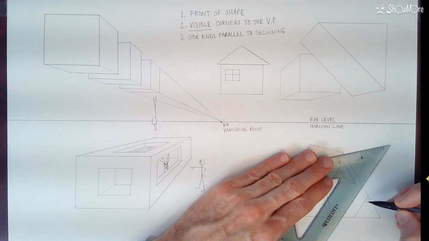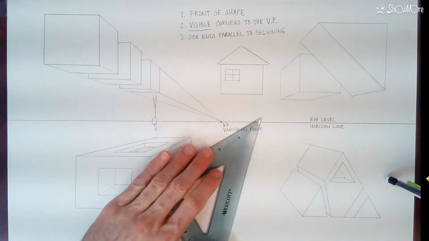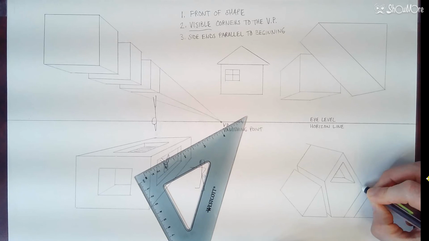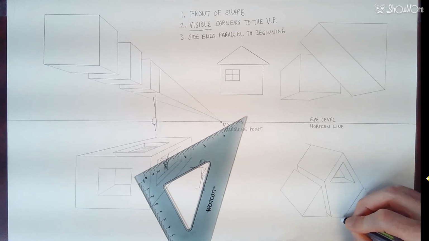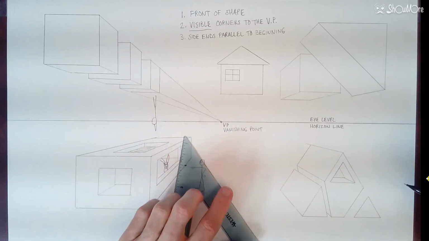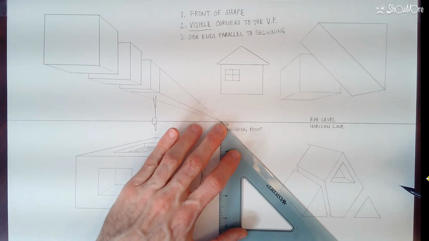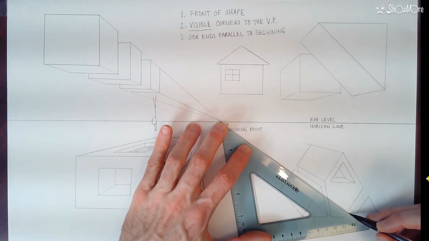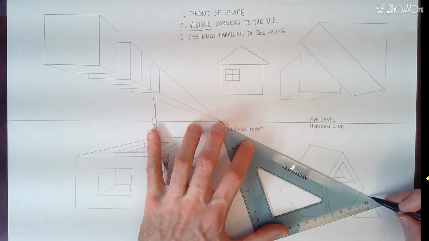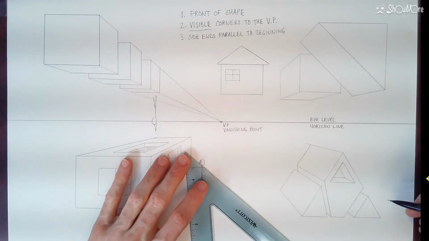I'll do this again real quick. So cut this out. I can make it as wide or narrow as I want. I erase this part that I am cutting away. I always say it's like cutting blocks of cheese, right? Visible corner goes back to my vanishing point, goes behind the shape. Visible corner goes back to my vanishing point, goes behind the shape. That's it, okay?